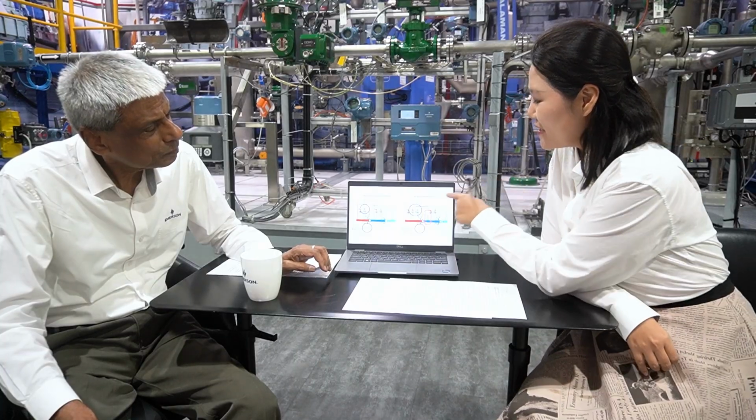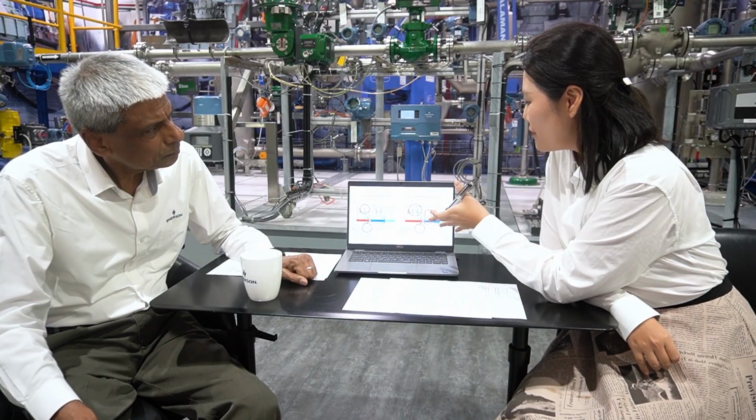I hear that's a significant benefit of the two pipes, and I'm sure there are many benefits. Is there anything else you want to add?